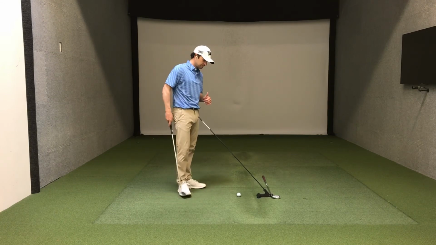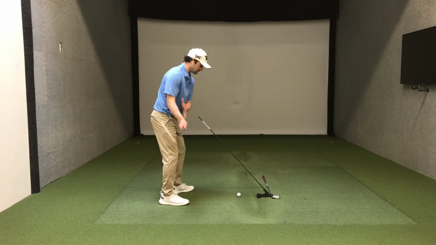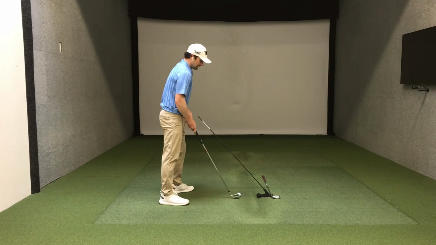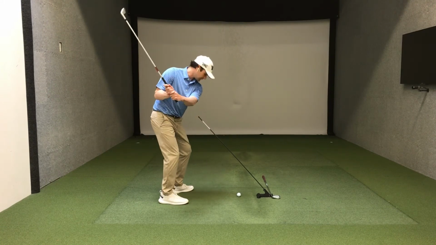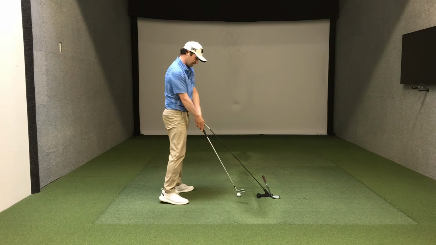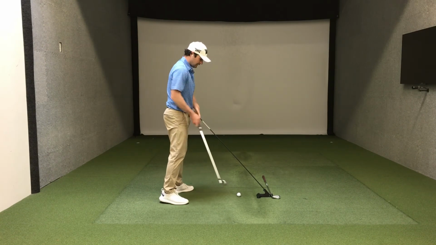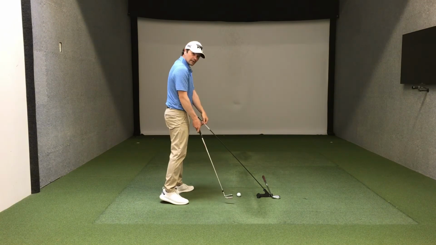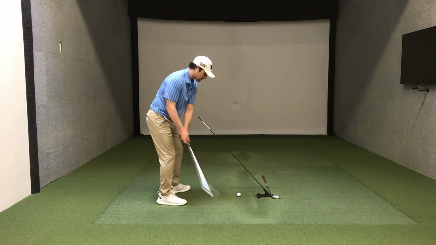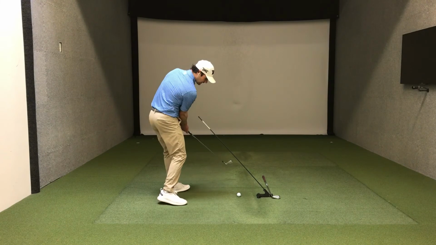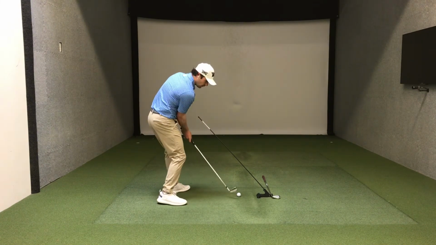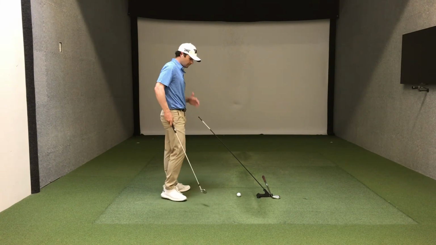Now, the last thing is trying to prevent some casting. Again, the casting I described required some stand up. And as you stand up, the hands go a little bit out. All right, and that's going to hit this stick here. So if I stay in my posture, I got an inside to inside path. My hands are staying low. That should help casting. Well, let me explain this.